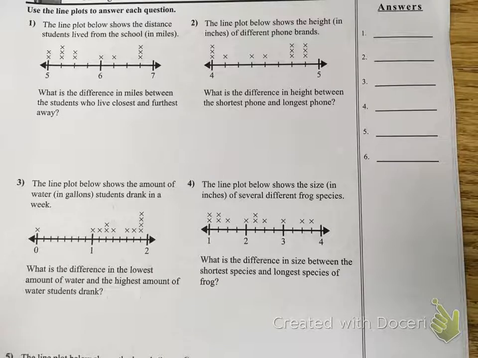All right, so today we're getting ready for the mid-module that we'll be taking soon. And we're starting off with line plots. We only covered one lesson on line plots. It's more of a review lesson than anything else. So we're going to look at answering a couple of these questions.